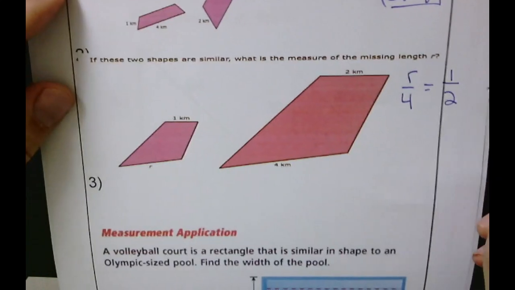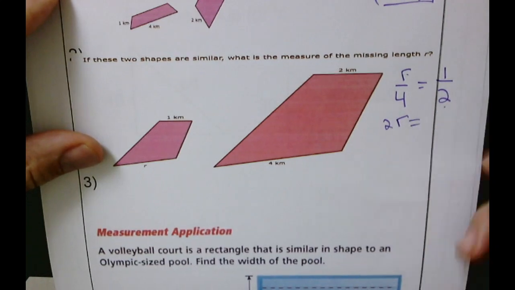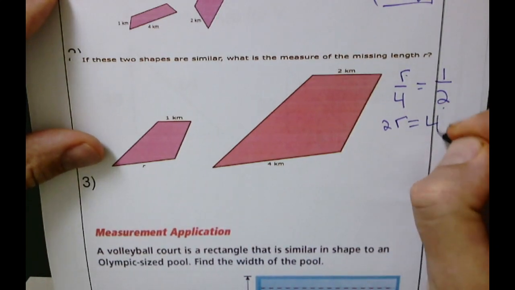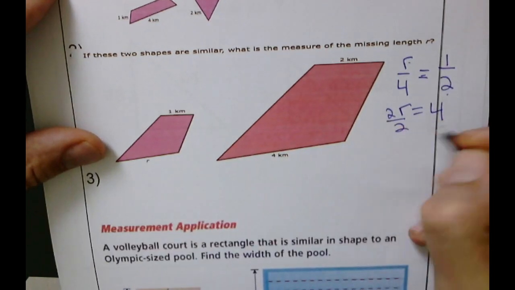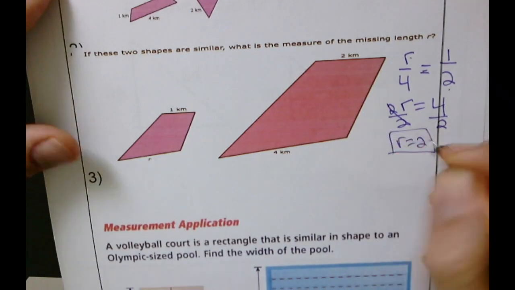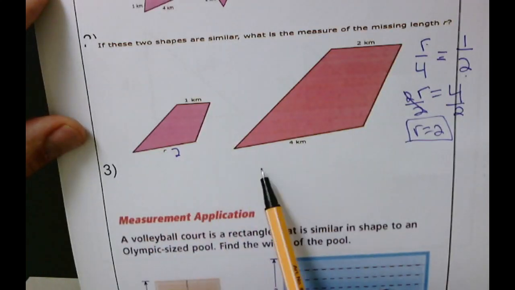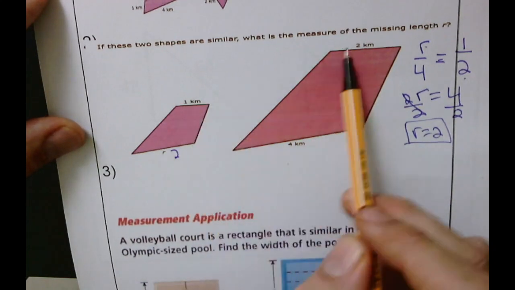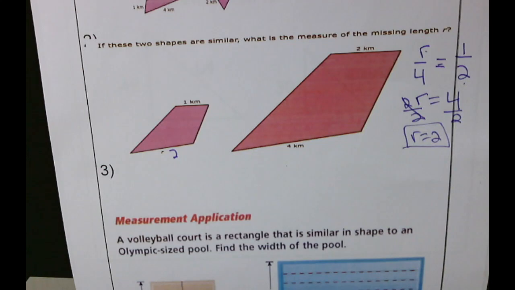Let's continue. We're cooking now. We got 2R is equal to 4, with 4 times 1 being 4. We got ourselves an equation here, so we're going to divide ourselves by 2. Next thing we know, we got R is equal to 2. Notice how these times seem to be times about 2 that increase themselves. It's a good way to check your answer. Let's continue.